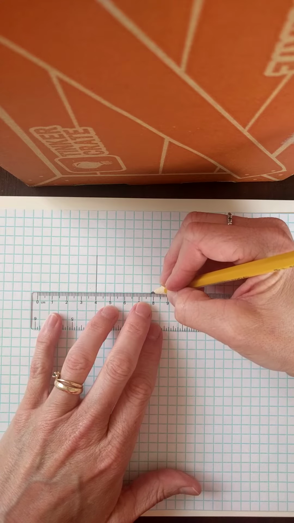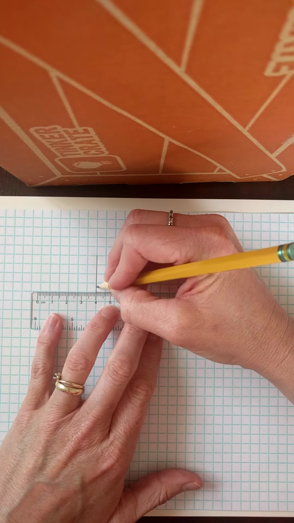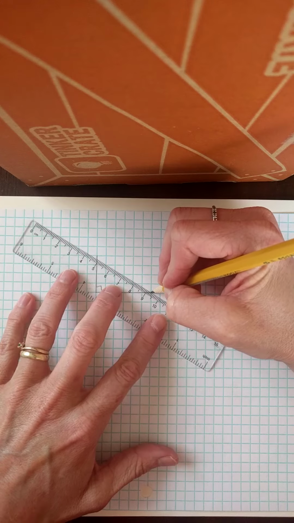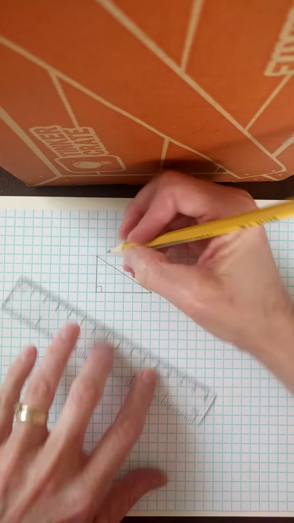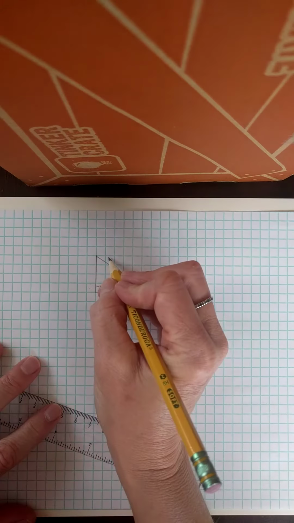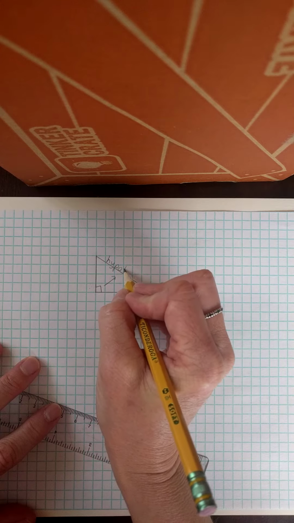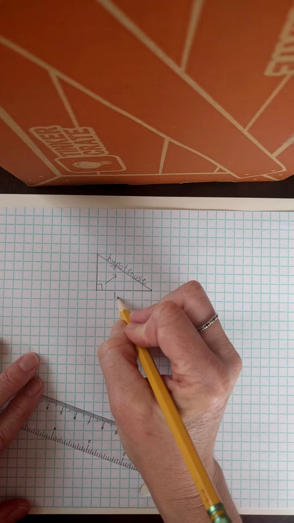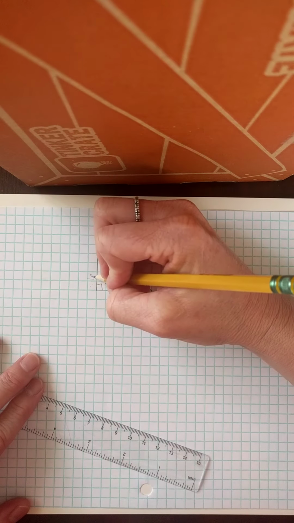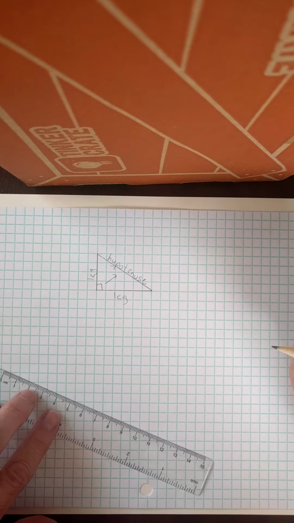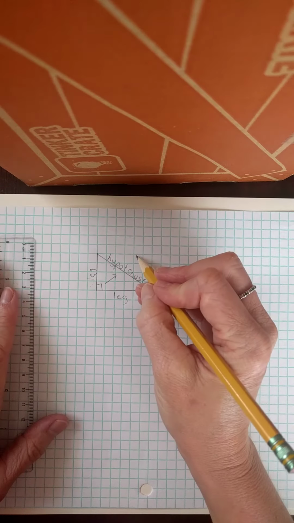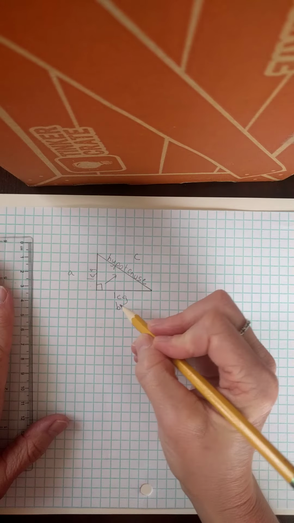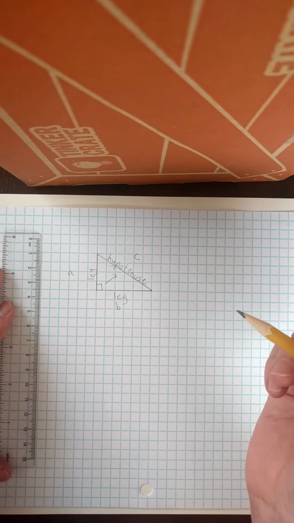The legs of the right triangle are the two sides that come together at a right angle, and the hypotenuse is the side exactly opposite the right angle. So this is the hypotenuse. The hypotenuse is always the longest side. This is a leg, and this is a leg. Normally, when you're applying the Pythagorean theorem, they'll call the hypotenuse C, and the legs A and B. It doesn't matter which leg is A and which leg is B.